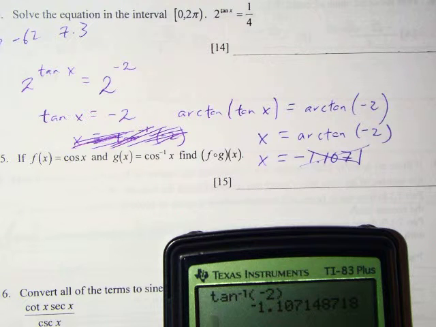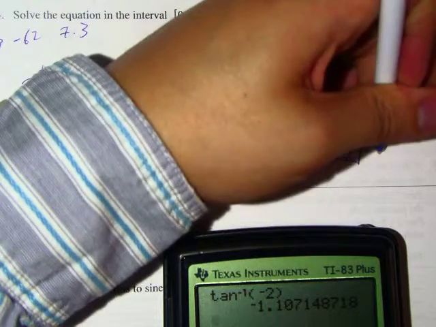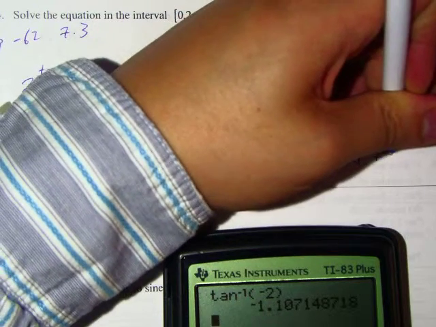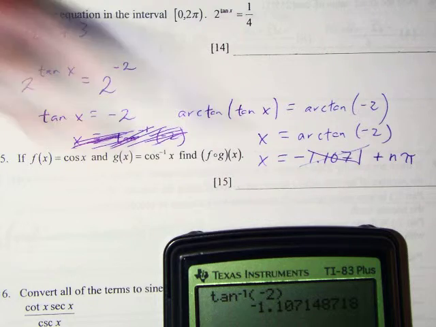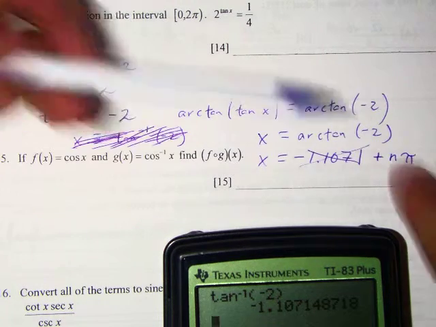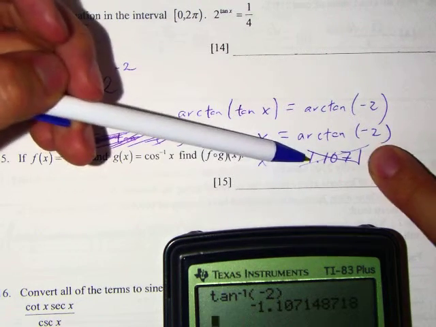This is when we have to think again about the period of tangent. What is the period of tangent? The period is pi, so we would have plus n pi. If n was 0, then this would be the answer, and that's not acceptable.